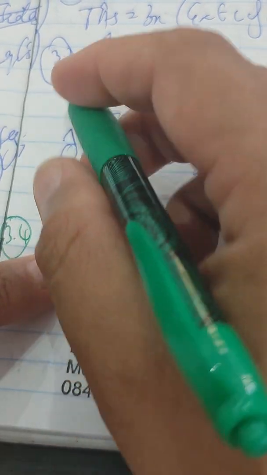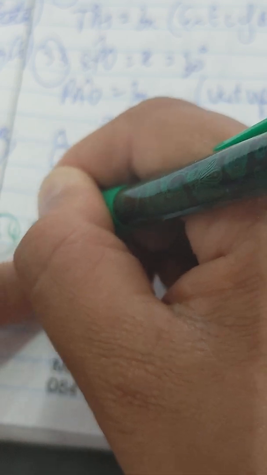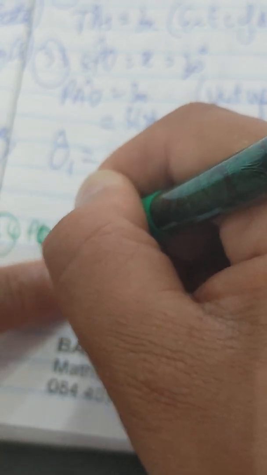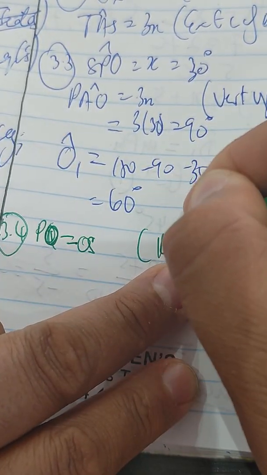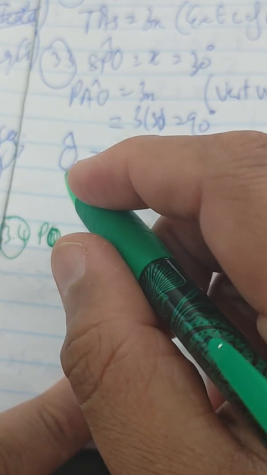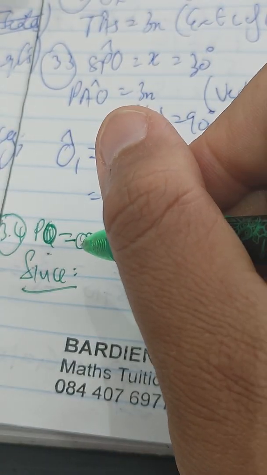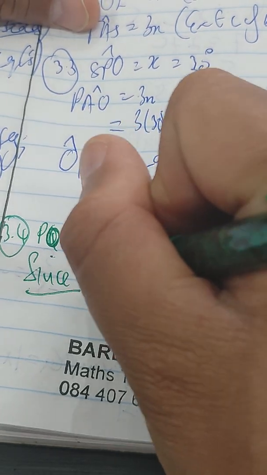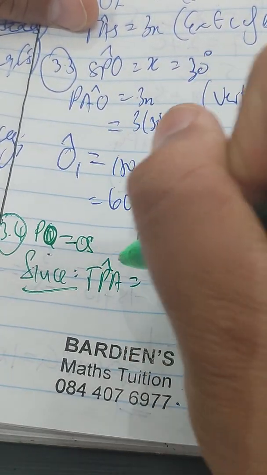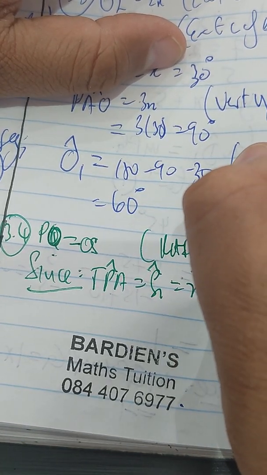Right, so firstly we know that PO is equal to OS. Why? Because it's a radius. Then we know that TPA is equal to angle S1, which is equal to x.